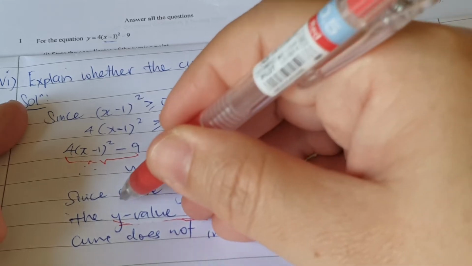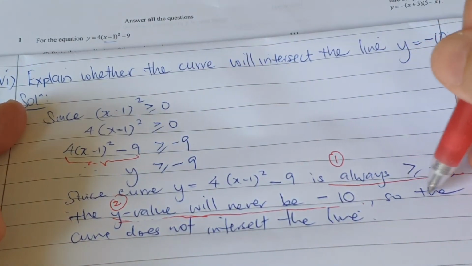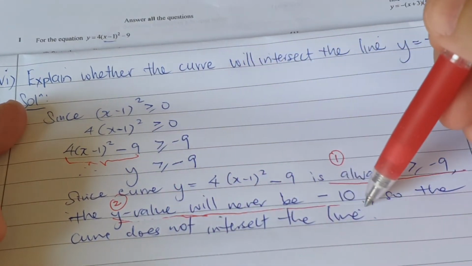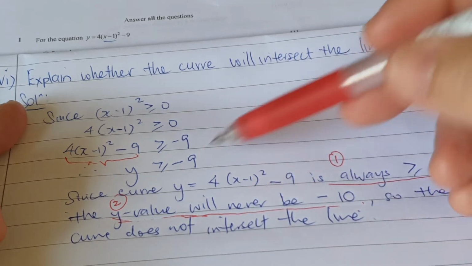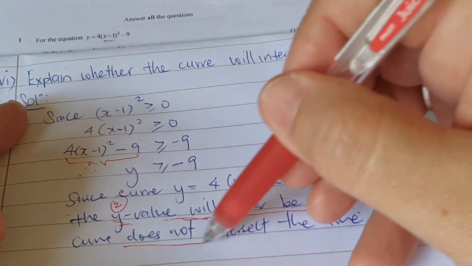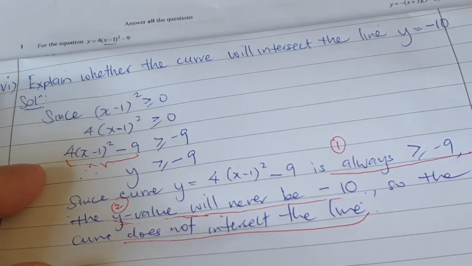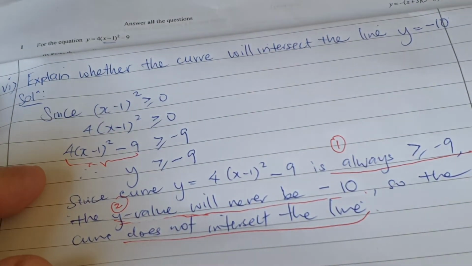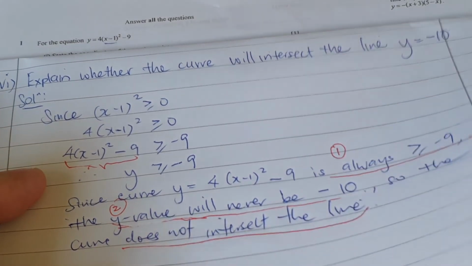Correct? So the curve does not intersect the line. Because the y value can never be minus 10, there is no common y value, so the curve does not intersect the line. Okay, so that's how you answer this particular question.